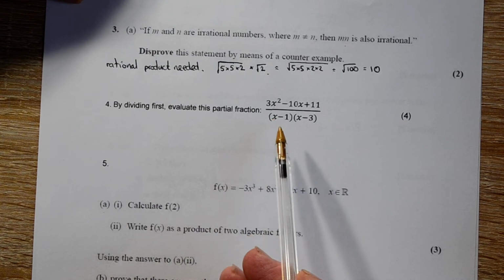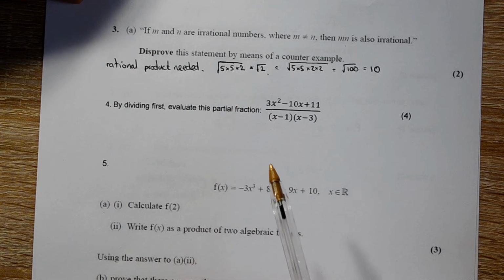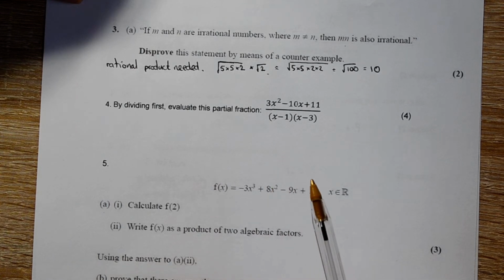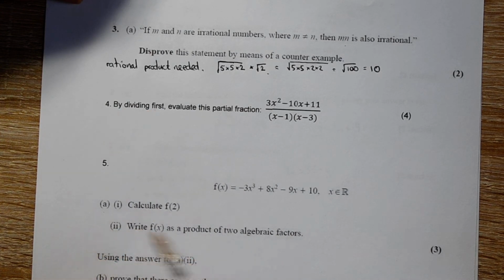So the clues are there. By looking at those and checking that, you know to divide first. However, in case you forget, it tells you to do it. If this comes up in the exam, please remember.